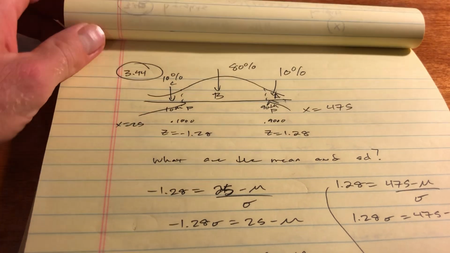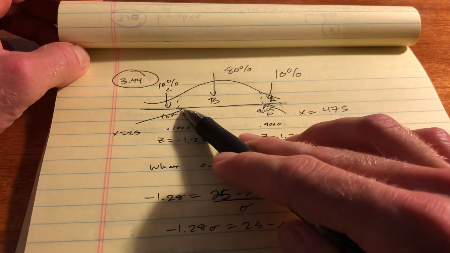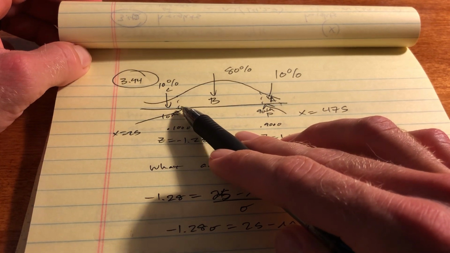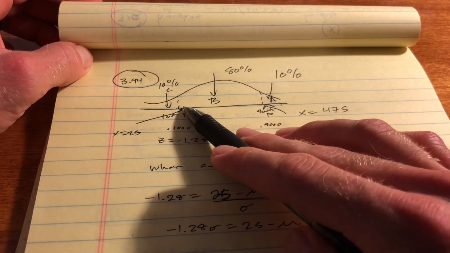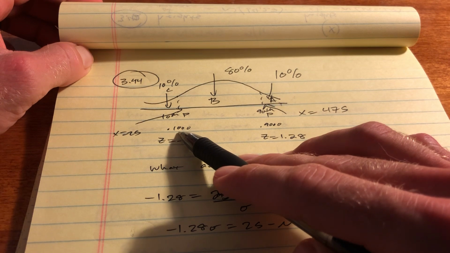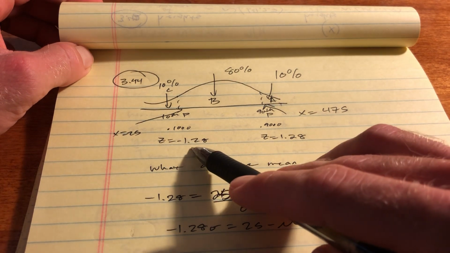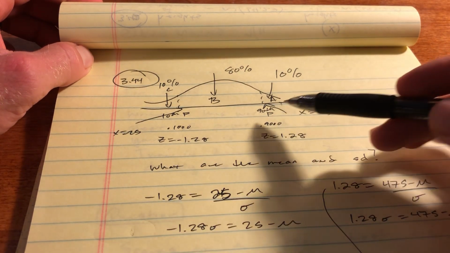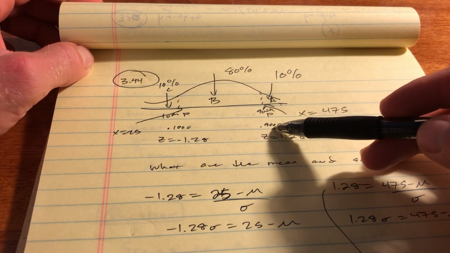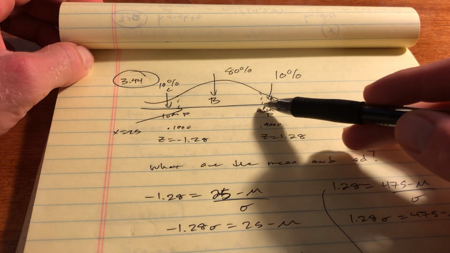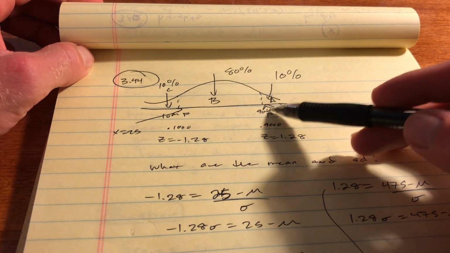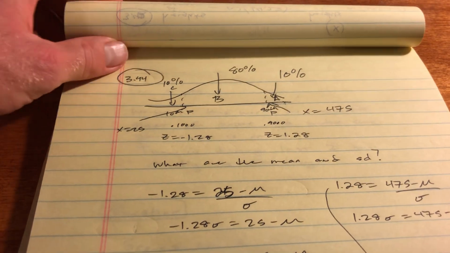Okay, so here's where we're going. Starting at the bottom 10th percentile and down, that's C, so you look up 0.1000, that's a Z-score of negative 1.28. The 90th percentile is an area of 0.9000. That's a Z-score of 1.28. All right. So what are the mean and the standard deviation?